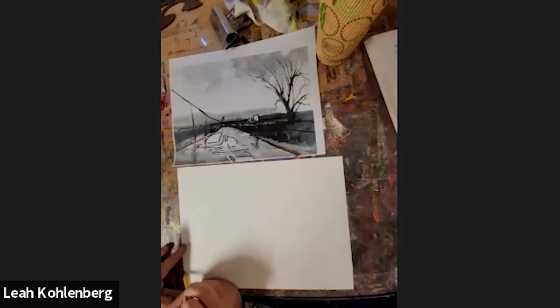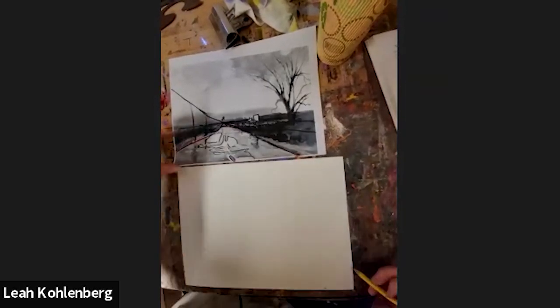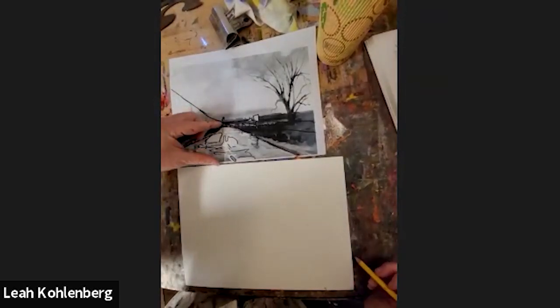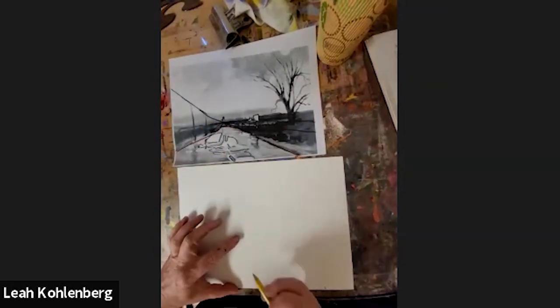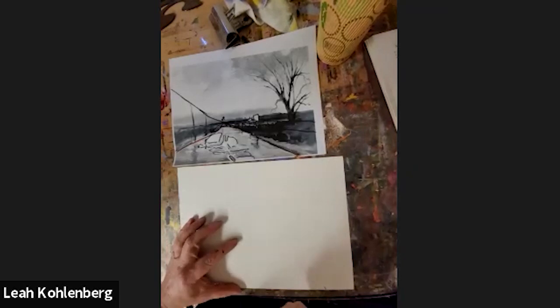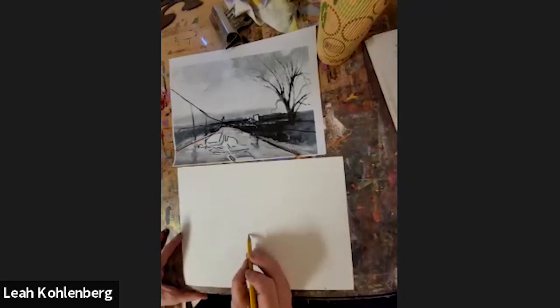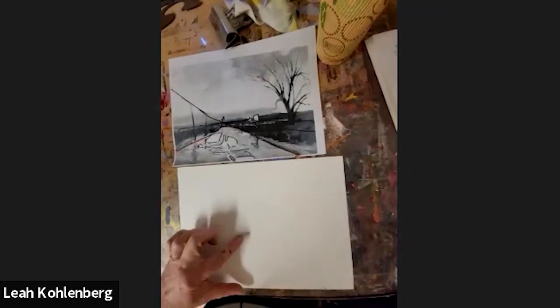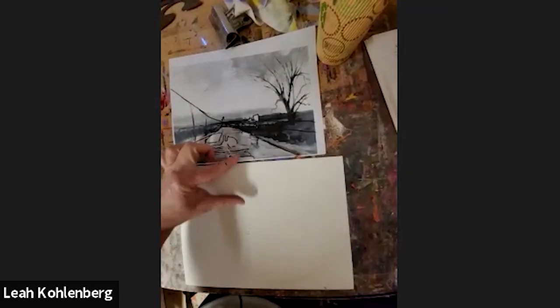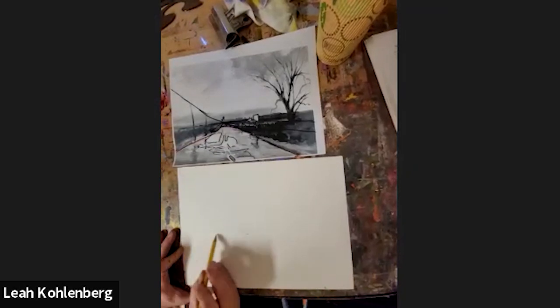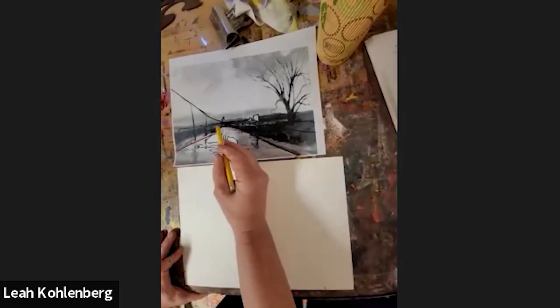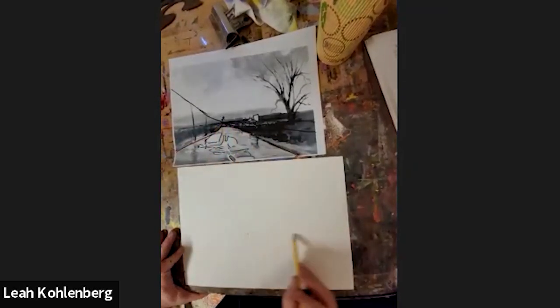You see how I'm identifying, and then as well, my vanishing point is about a third, a little bit more than a third of the way up the page. My vanishing point is here. My eye level horizon, which is this line, is here.